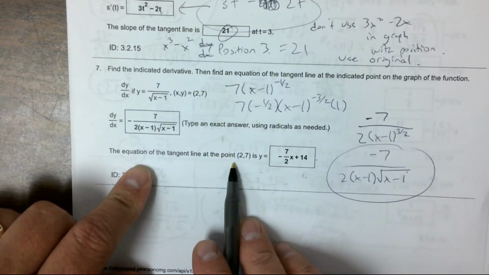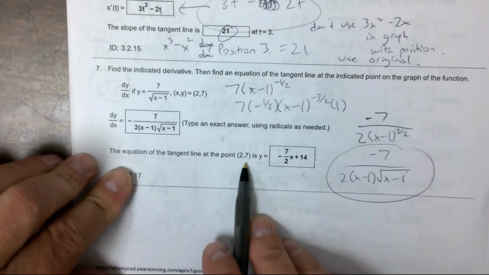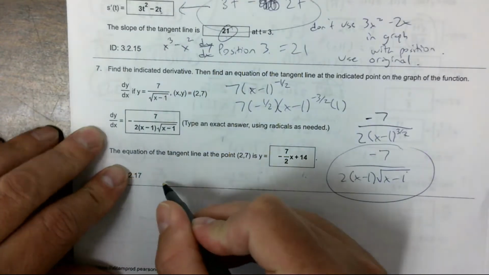Now it's going to want the equation of the tangent line at that particular point. And so we use our original.